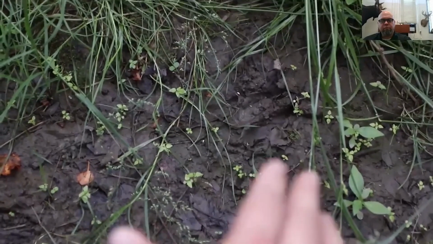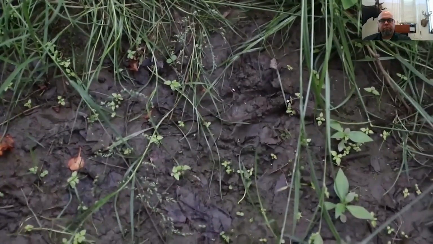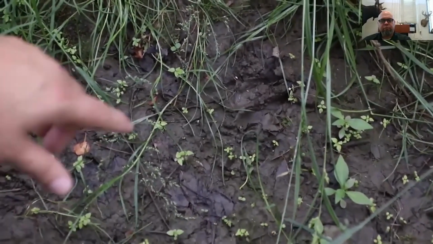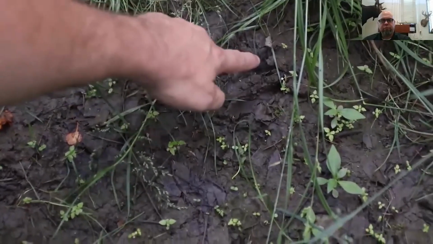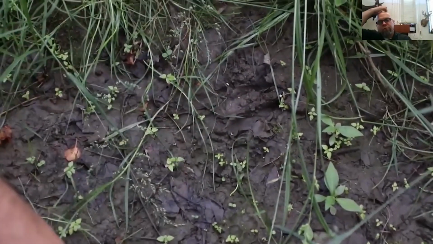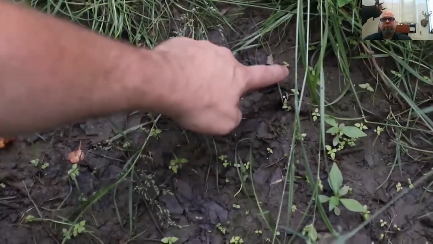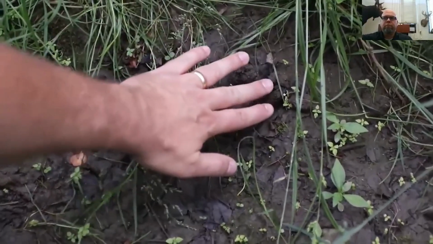So here we have 3 different sets of tracks that I want to walk you through. Here's our first track, and you can see it's relatively fresh. This is a track that we might want to consider. It has a little bit of debris around the track, but the track leaves a really nice impression.